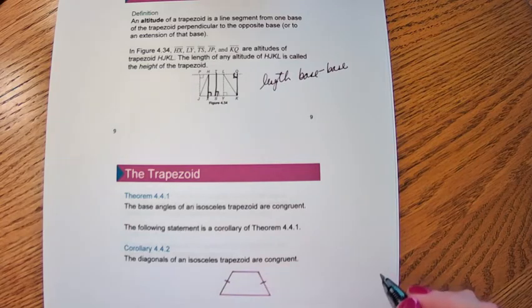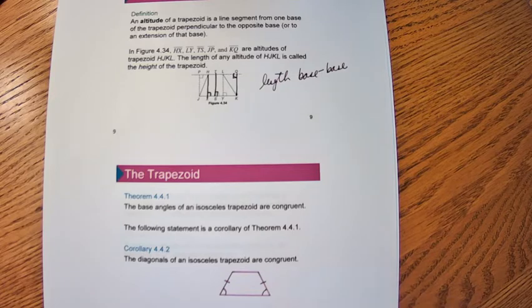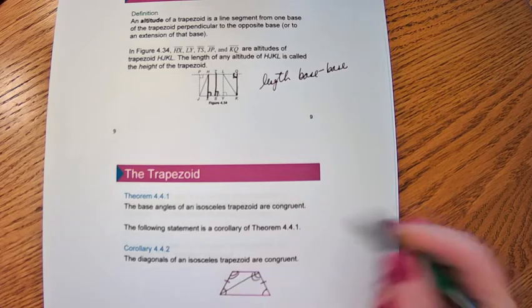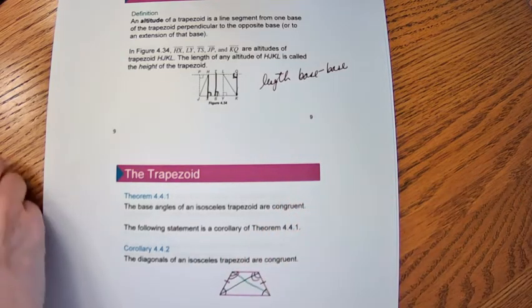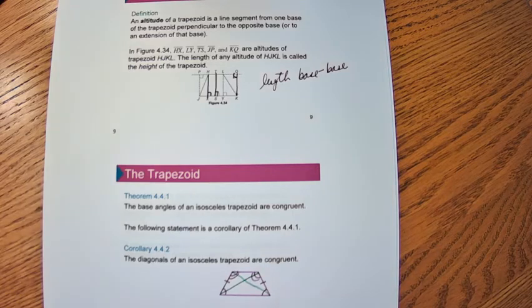So that side is congruent with that side. So that means this angle is congruent with that angle, or that angle is congruent with that angle. And also, the length of this diagonal is the same as the length of that diagonal. Only for isosceles trapezoids.